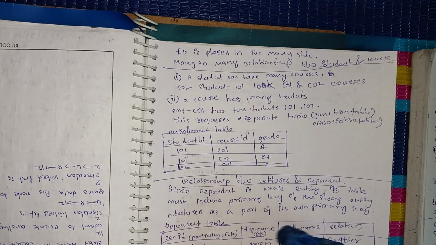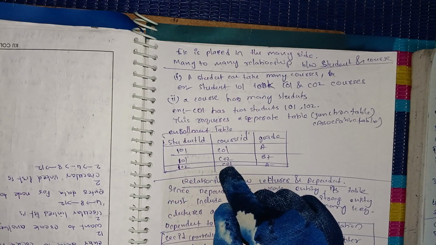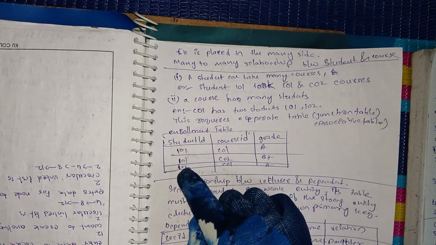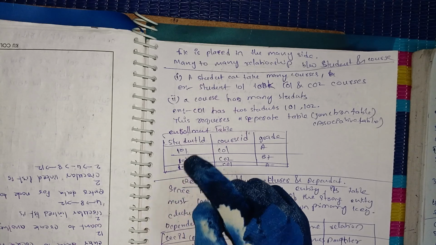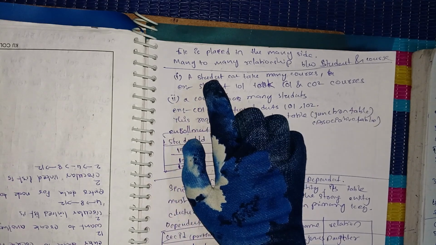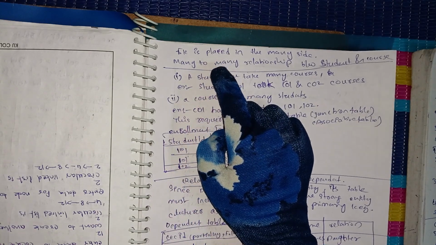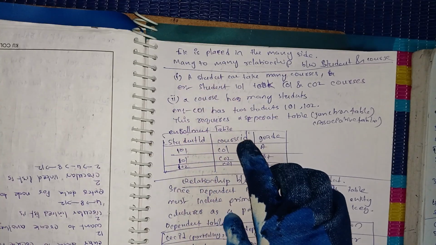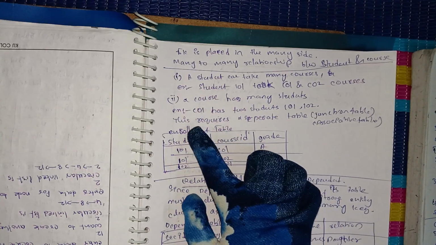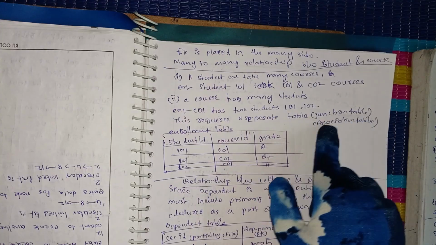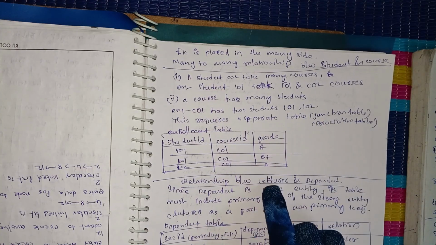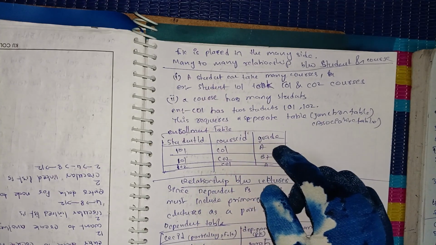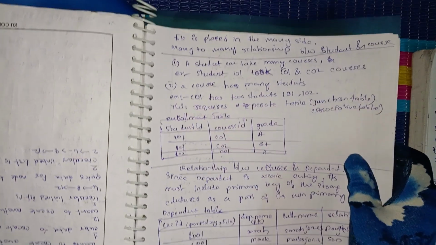Okay, so that's why each course has many students. So that's why we have generated a statement from right to left. Okay, this requires a separate table, a junction table, an associative table. Associative table means one which has its own attributes.